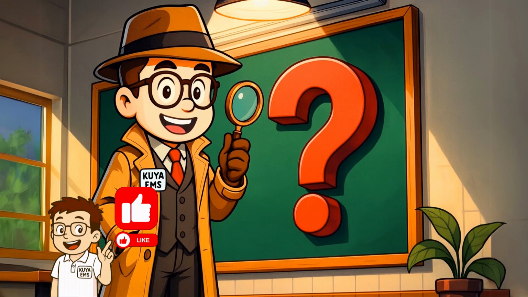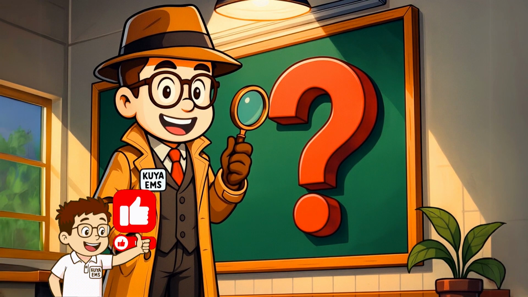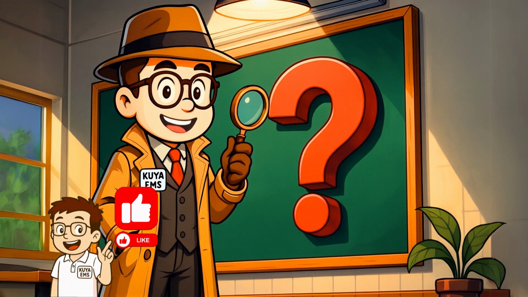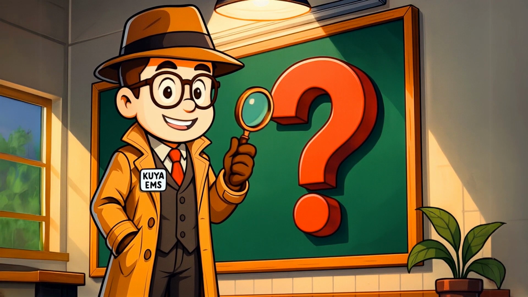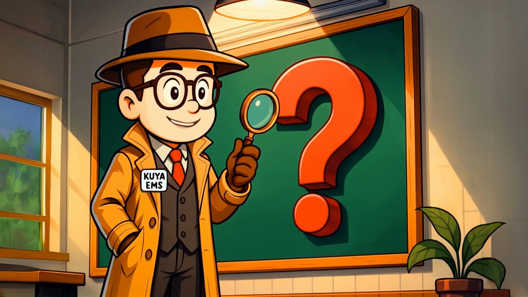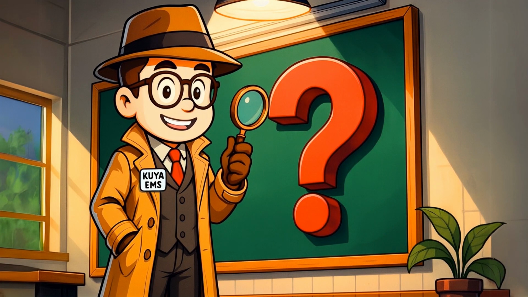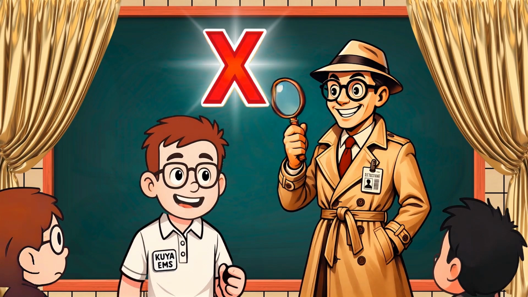Dear viewers, don't be scared of letters in math. Remember, algebraic expressions are a way to express unknowns. We're like math detectives using clues to uncover the value of x. With terms, variables, constants, and operations, we can explain almost any situation in a simpler way. So next time you see x, don't panic. Just talk to it in the language of math.